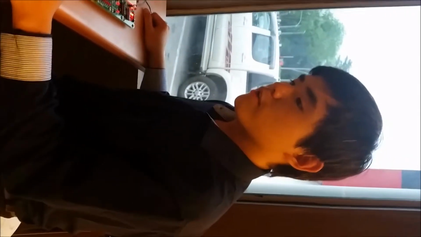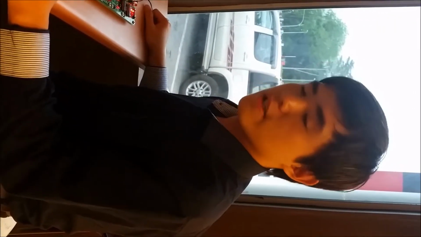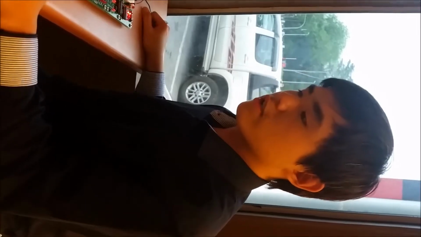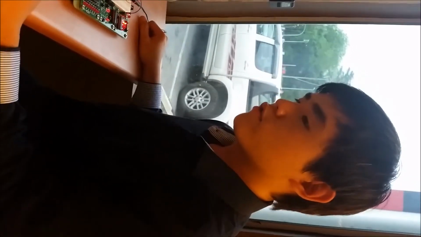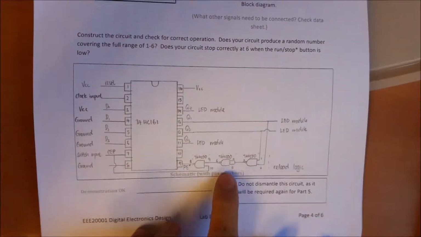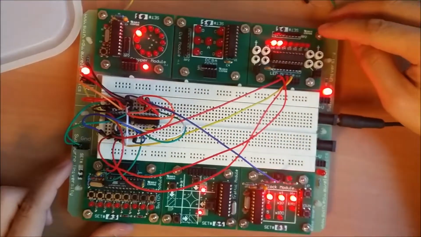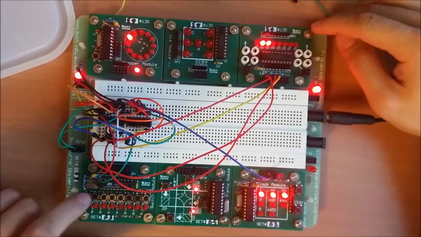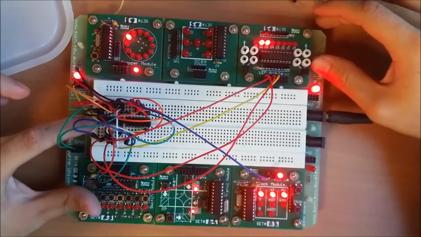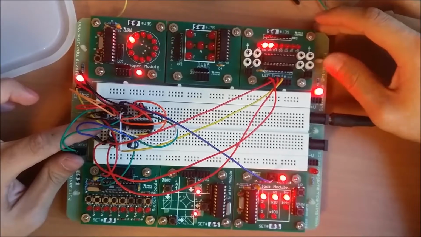Part 3 requires us to modify the sequence of a 74HC161 4-bit synchronous counter so that it counts from 1 to 6. We are also required to design the required combinational logic. This is my reload logic. My reload logic consists of 3 NAND gates, and this is my circuit. This is the LED module, and this is my switch. This is the 74HC161 4-bit synchronous counter.